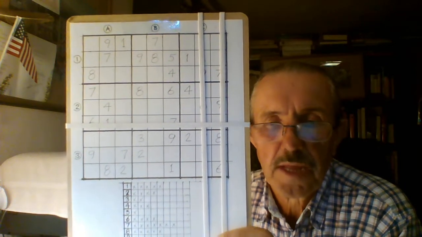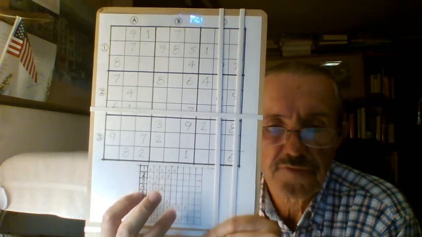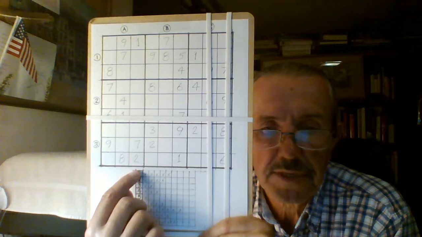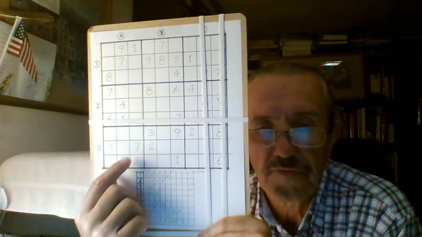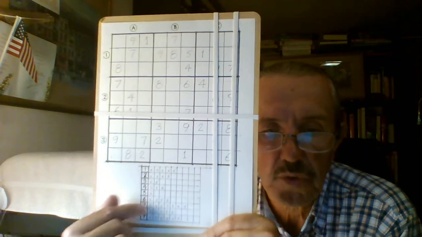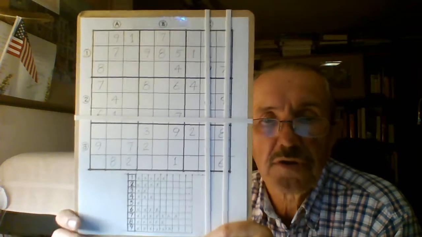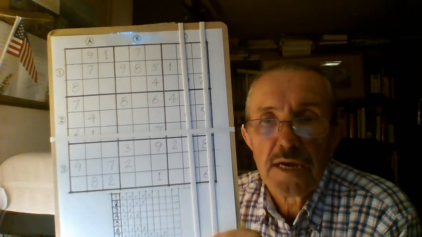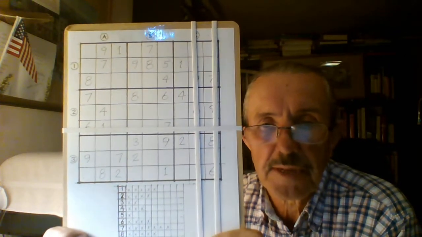This is the beginning of Sudoku, and on the bottom you see the numbers 1, 2, 3, 4, and I already put how many of each number exist in this first Sudoku which we are going to solve. Number 1 has 2, number 2 has 4, number 3 has 2, number 7 is the max because it has 7. And we are going to consider right now square C2, looking for number 7.